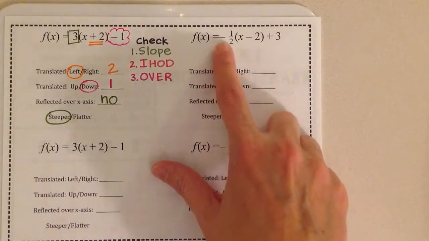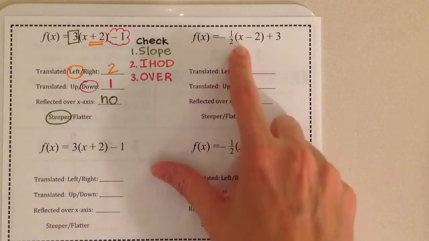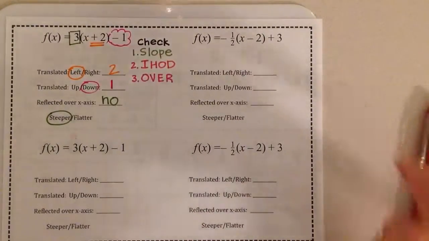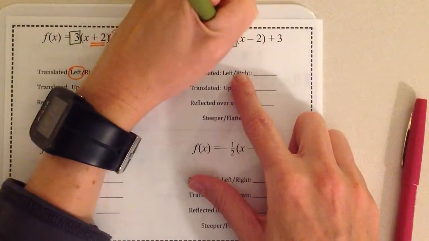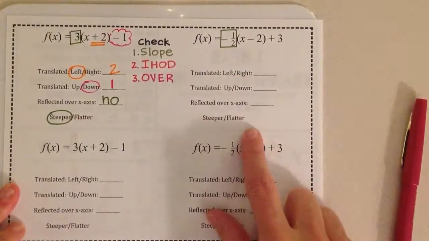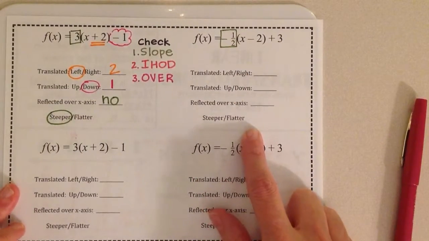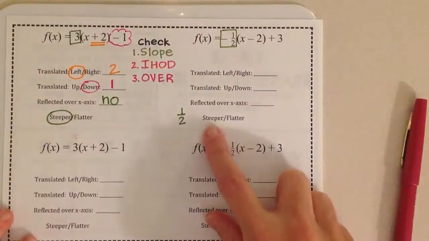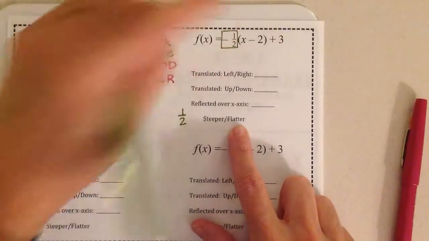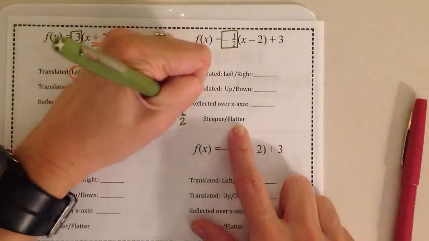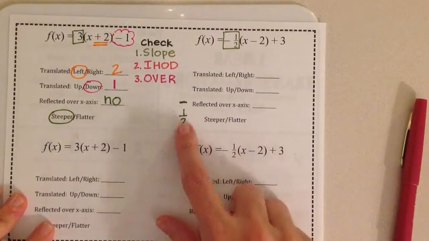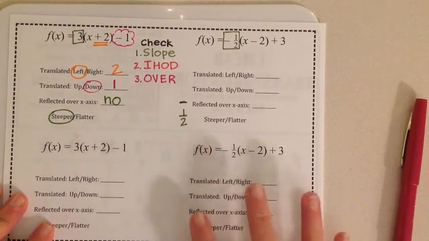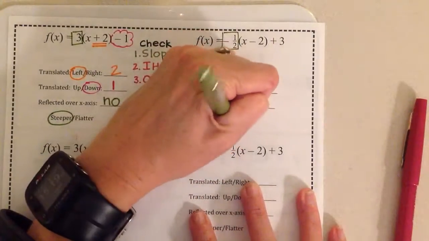I have f of x is equal to -1/2 times the difference of x and 2 plus 3. So again, we're going to start with our slope. And you should be able to pick out your slope number. -1/2. Okay, we're going to look at this in 2 parts. I'm only going to look at the number 1/2 to tell me if it gets steeper or flatter. The negative sign is going to tell me about the reflection. Okay, if I just look at the number for slope, is 1/2 going to cause it to get steeper or flatter? And that would be flatter.